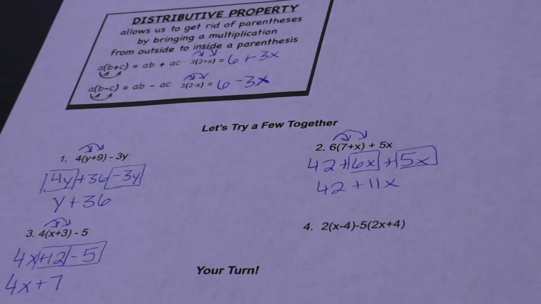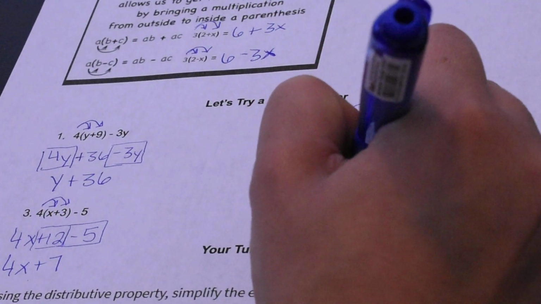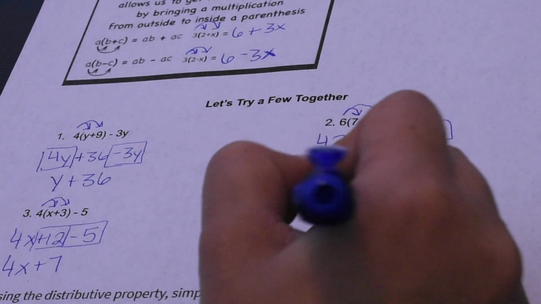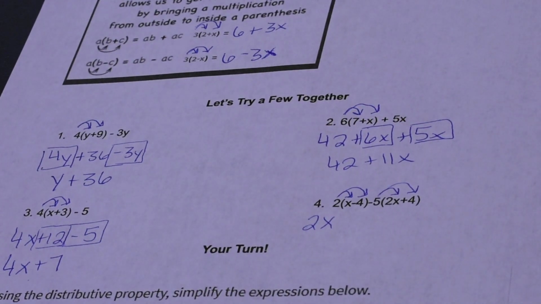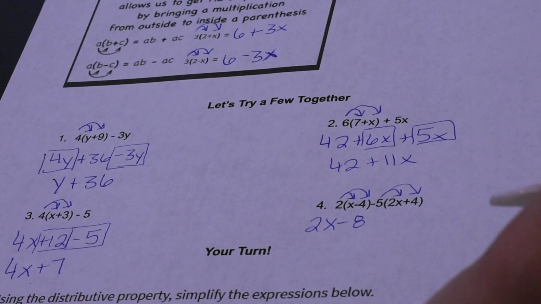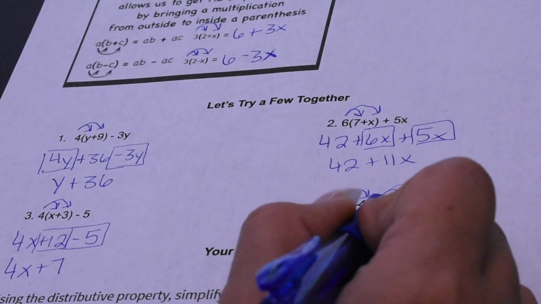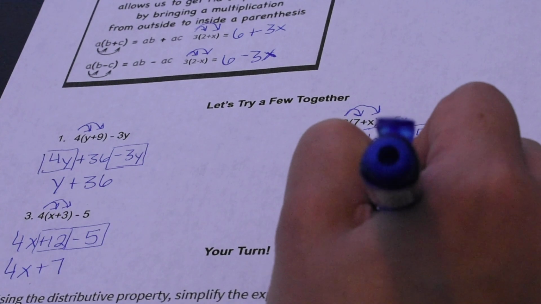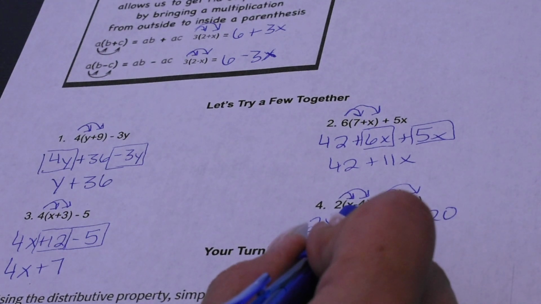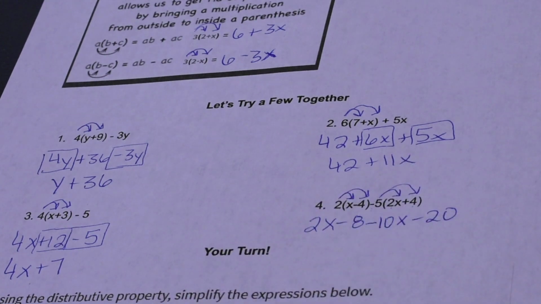Now let's look at this one. This one's a little fun. I have to distribute 2 times. So I have to do 2 times x and 2 times 4. And I have to do 5 times 2x and 5 times 4. So 2 times x is 2x. 2 times negative 4 is negative 8. You can read that as minus 4 or negative 4, right? But you got to include that minus negative sign in front of that 8. And then we have negative 5 times 2x, which is negative 10x. And then negative 5 times 4, which is negative 20. I have to include that sign right there. I could not say plus 20 because it's a minus attached to that 5.